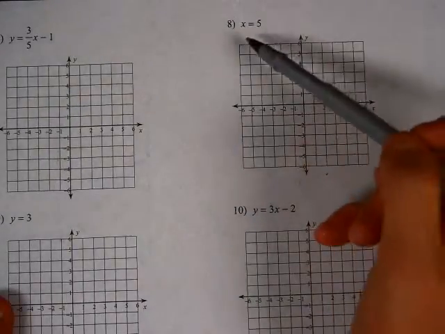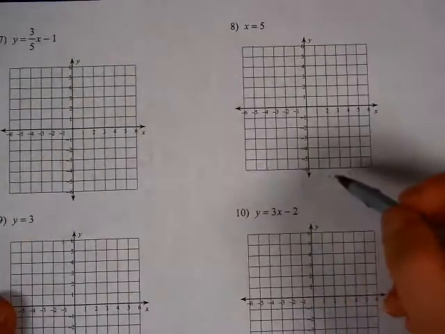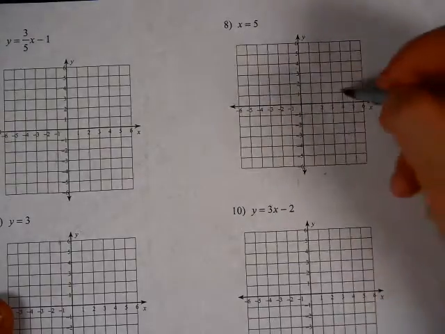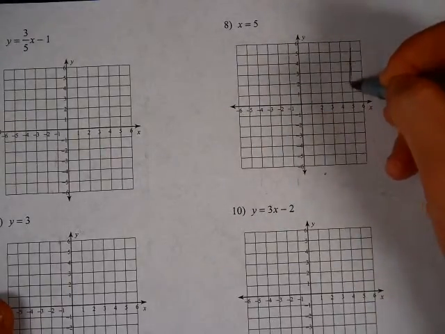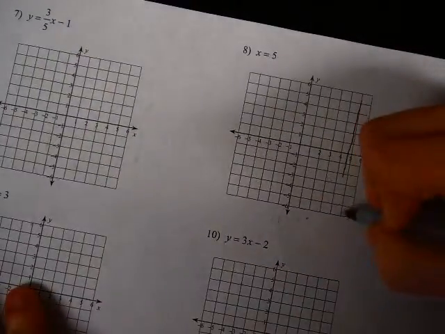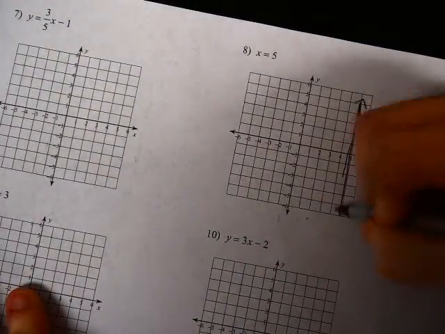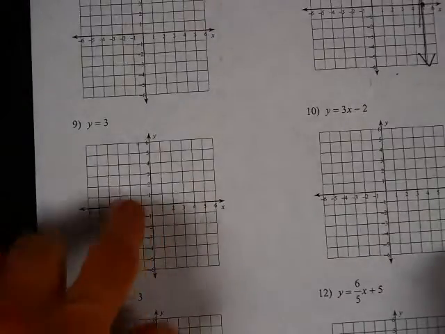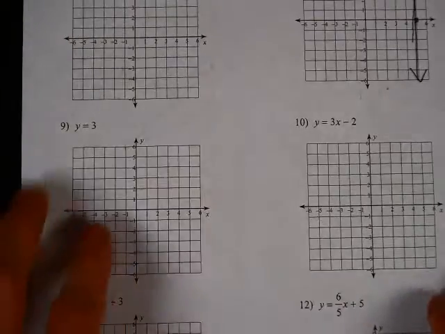Oh, one more thing, now that I'm glancing at it. This one says x is 5. Well, there is no y, right? So that means the line is going to go along 5 the entire time. So, that is how that one works. That one would have thrown you off too. But there is another y, but you already have one example.